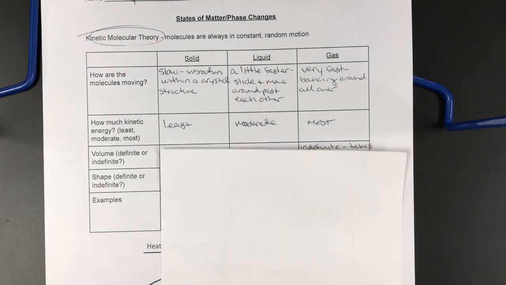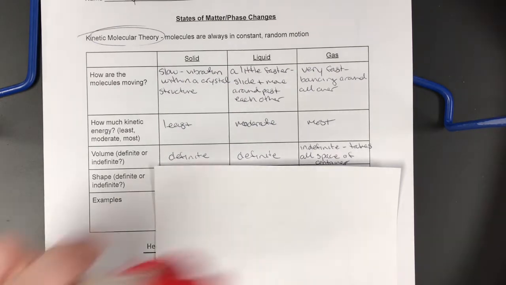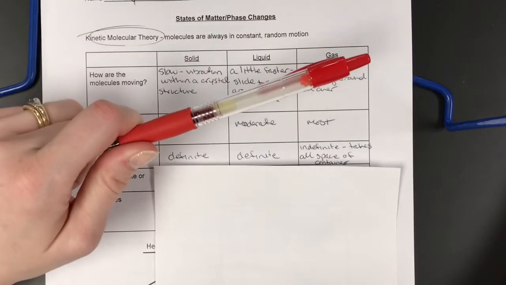What about shape? Which one of these has a definite shape, meaning the shape is the shape it is? It's not going to change no matter the container. And which ones of these take up the shape of their container? Yep, so again, my pen is pen-shaped no matter what container it's in.